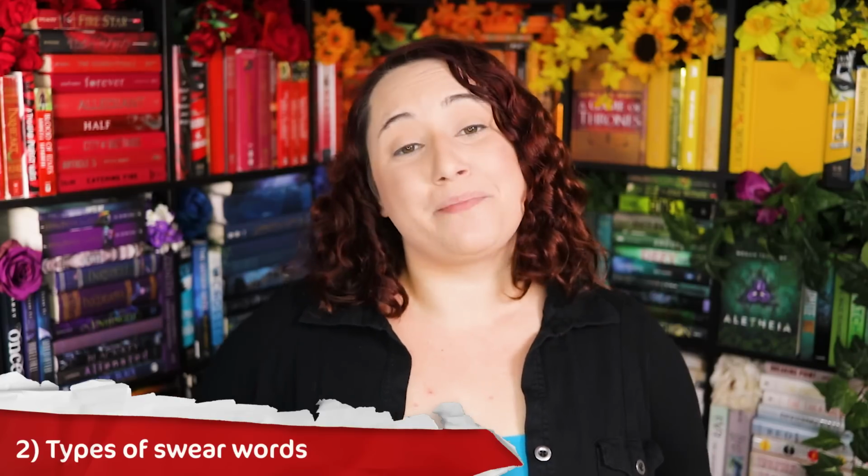The second type of swear words are slurs. Now, slurs are a very different category because slurs are built with the purpose of harming people, specifically people of certain groups such as sexualities, races, disability groups. These words are generally built on differences and stereotypes and are generally used by racists, sexist, ableist.